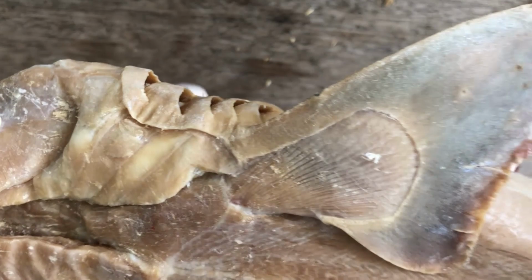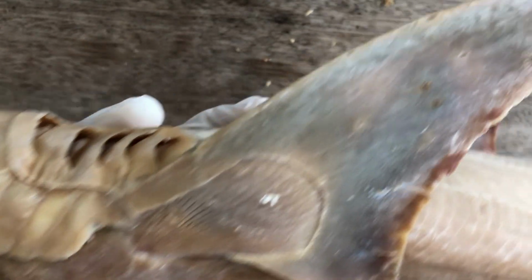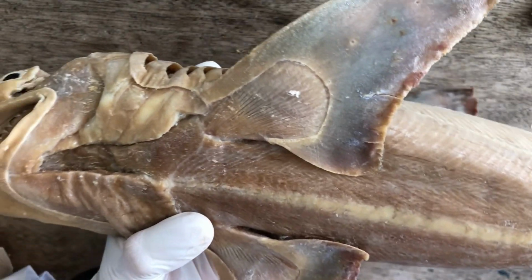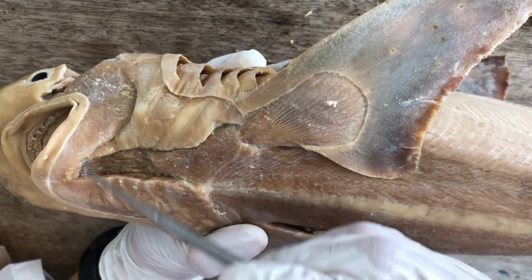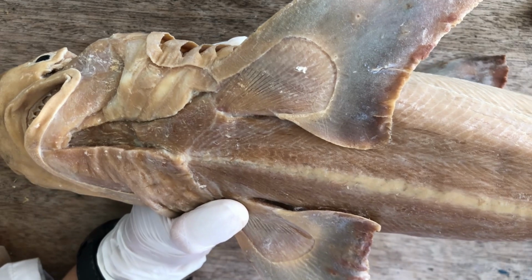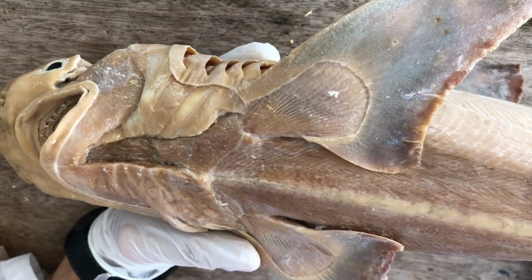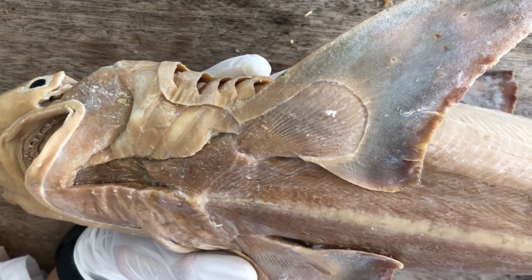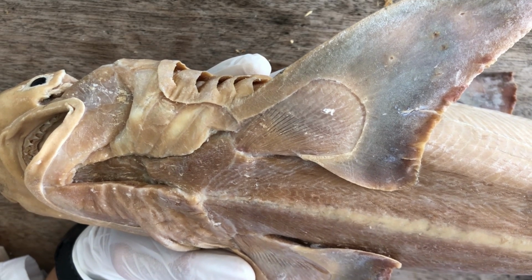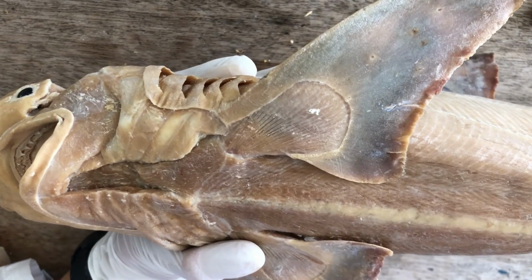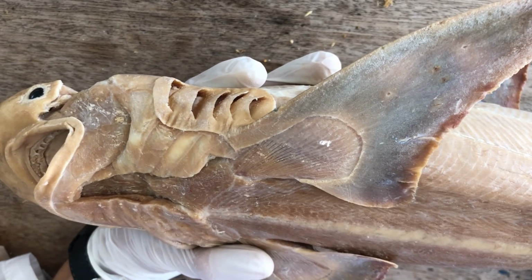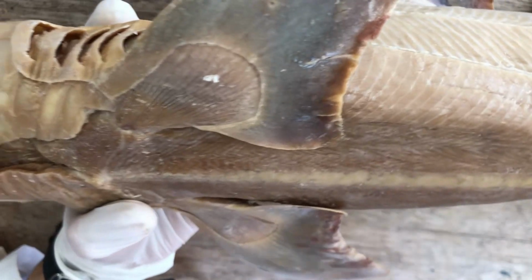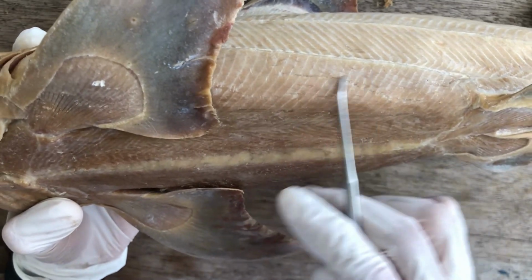The next group of muscles are so-called hypobranchial muscles. They are beneath the gill region, hence hypobranchial. And they're discussed separately from the branchiomeric muscles because it's believed that they have a different developmental origin, and they share a developmental origin with the trunk myotomes.